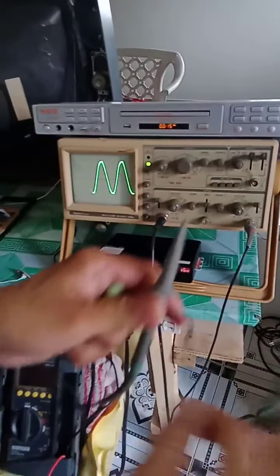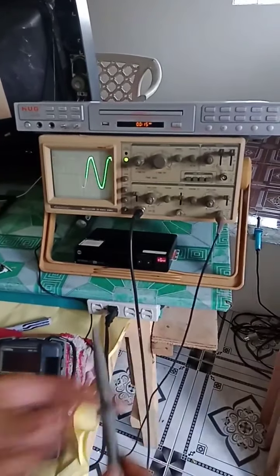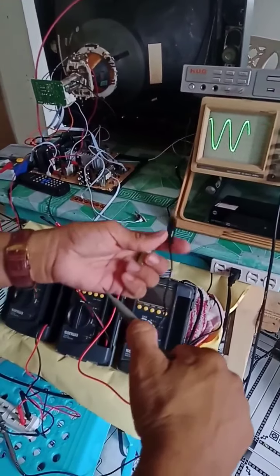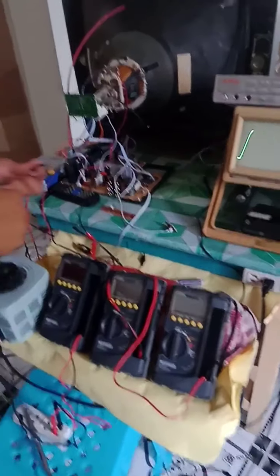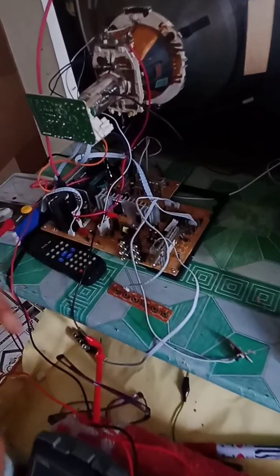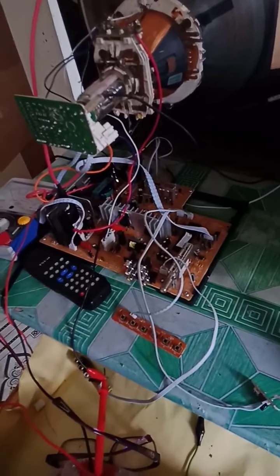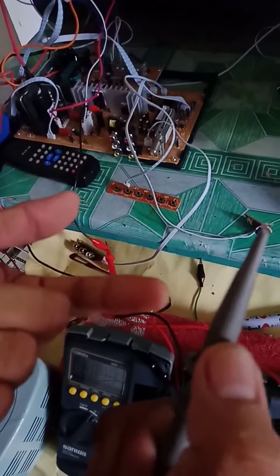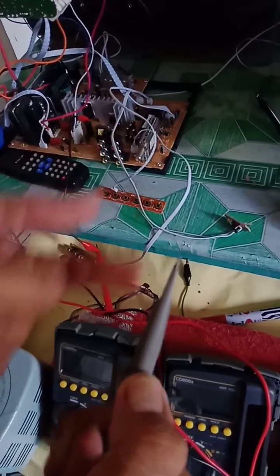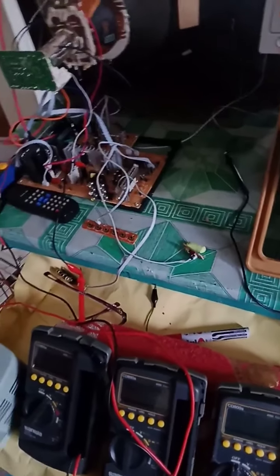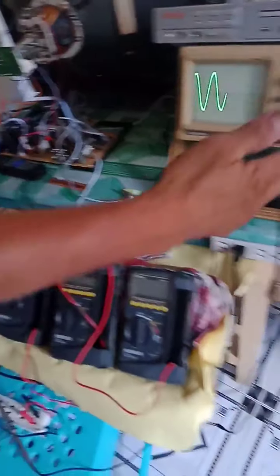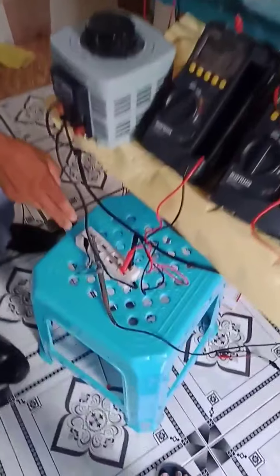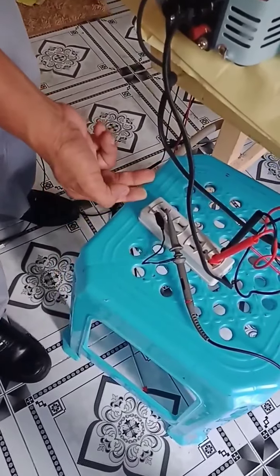Whereas at the other end, we have the alligator clip, which is connected to the ground, or to the negative side of the circuit. And this one, the hook tip, comes out as you press downward. Right now the oscilloscope test probe is connected to the 2 terminals of the outlet, which is the source of the 220 volts.